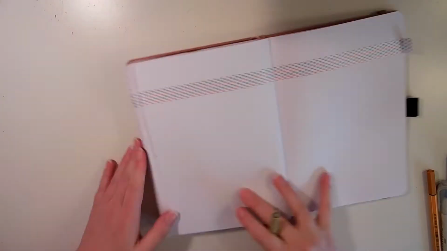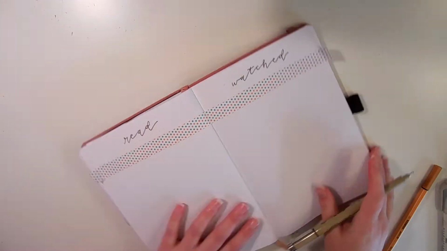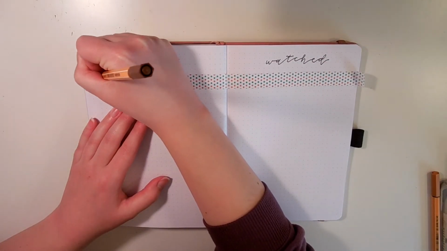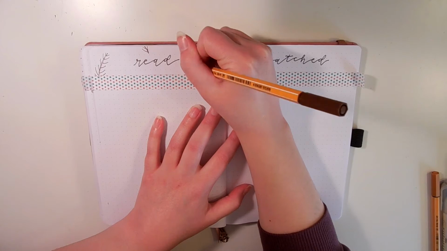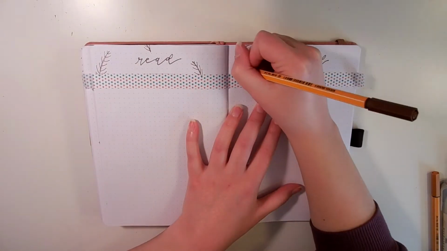So moving on, if you've seen any of my journaling videos before, these are some spreads that might look familiar. We have my read and watch spreads. So I'm just putting down more washi tape to create that very sharp and distinct line for the headers, and I'm going in and drawing the patterns.